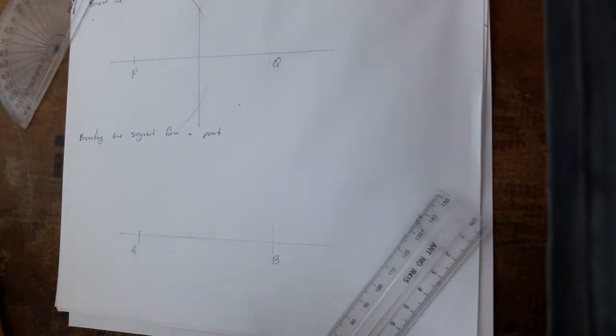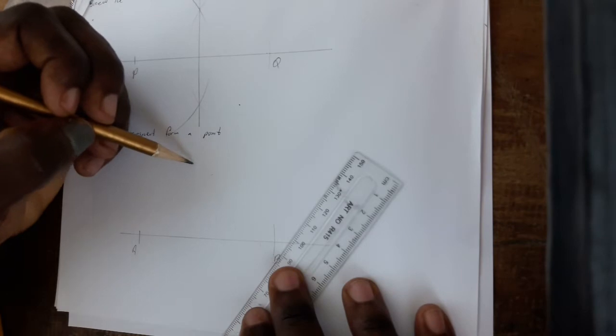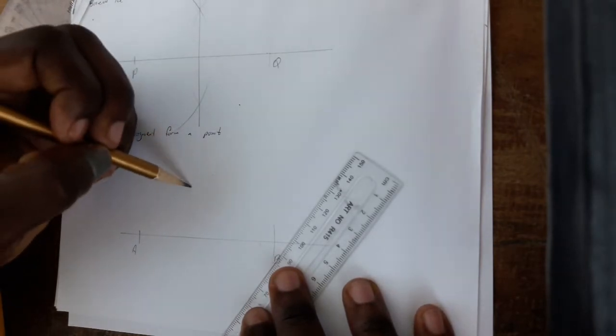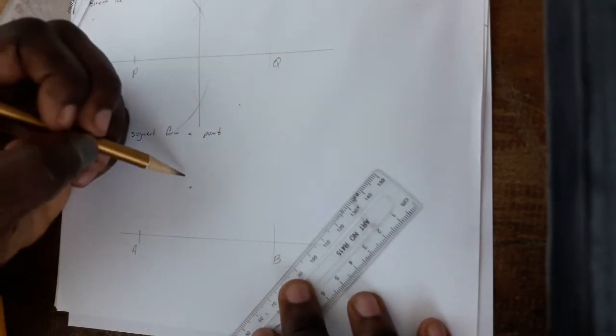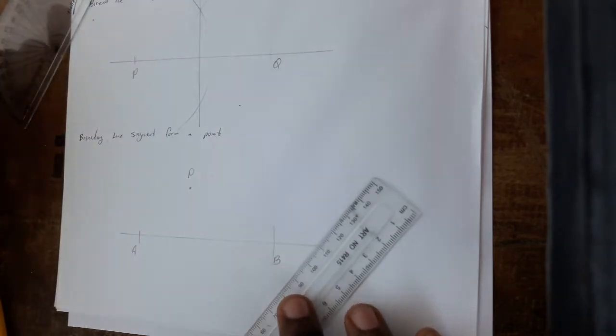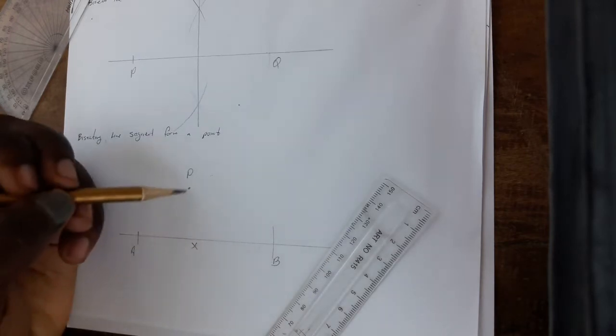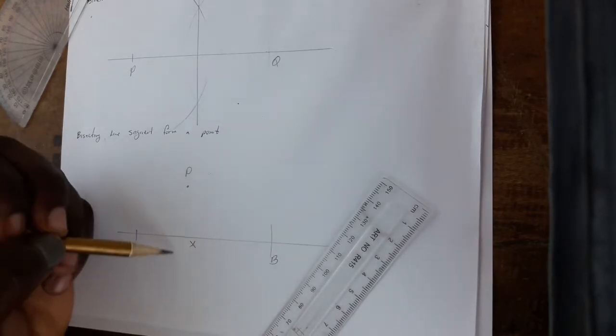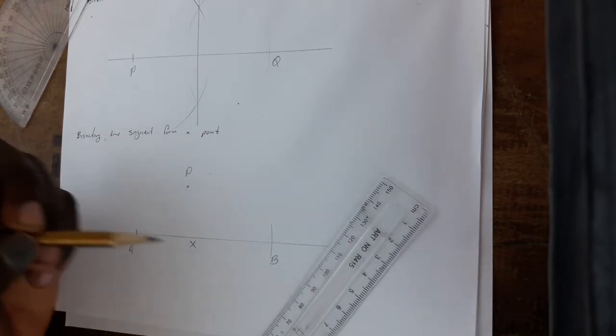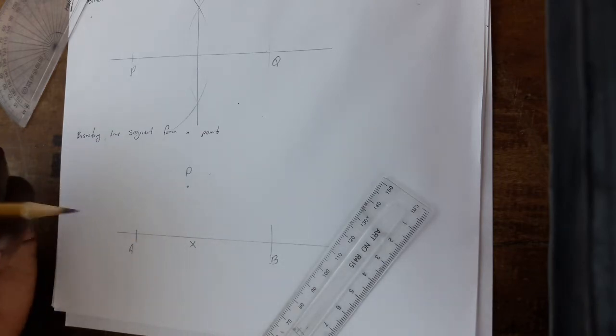And there is some point at the top here. Maybe this is a point of a triangle, but there's some point there. Let's call that point P. We want a line PX that's going to bisect AB at 90 degrees. How do we do that?